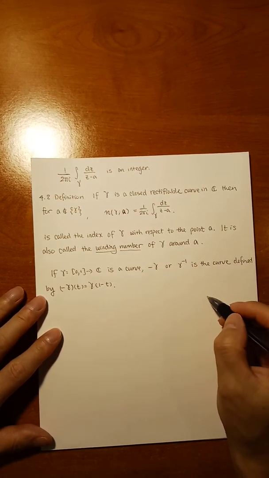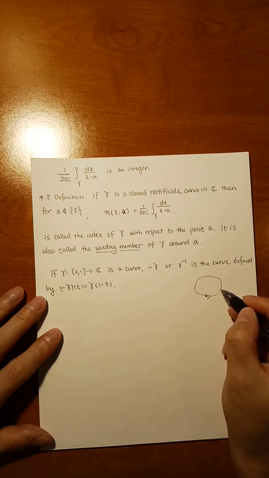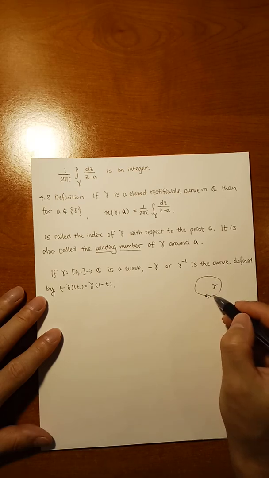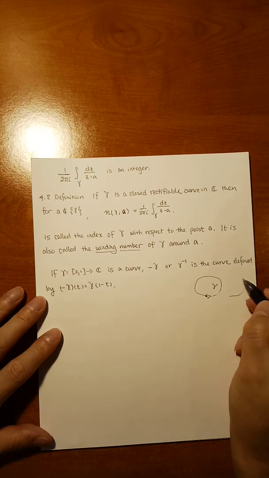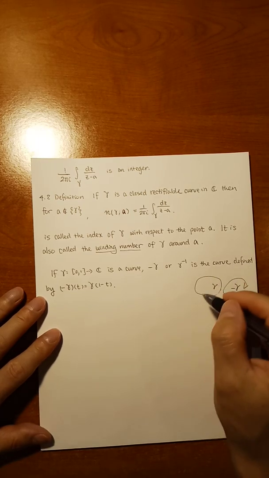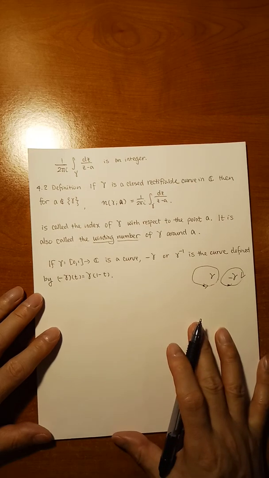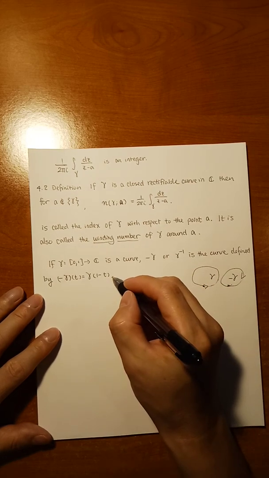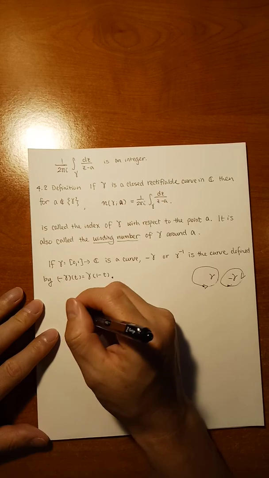So basically, if your gamma goes in the counterclockwise direction, then going clockwise will be the negative gamma. The same trace, only different orientation. Okay, then this is a negative gamma, or gamma inverse.